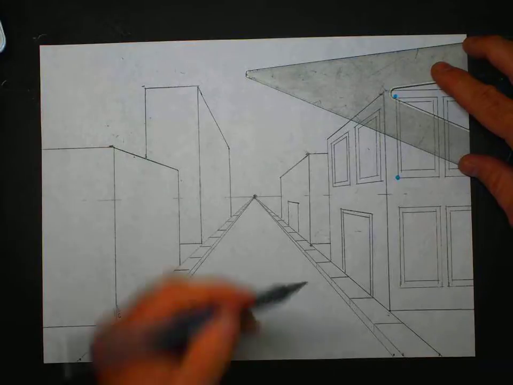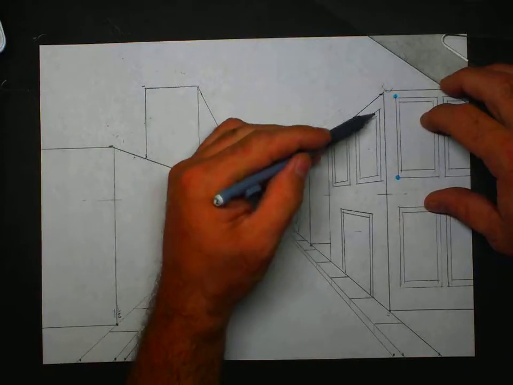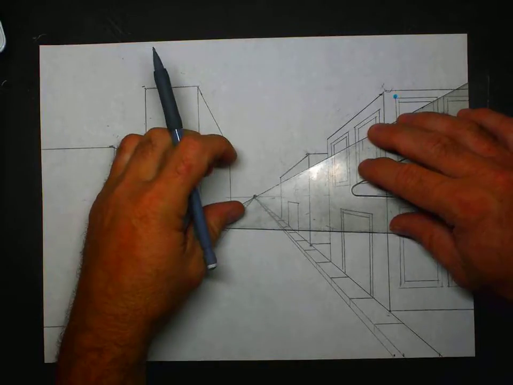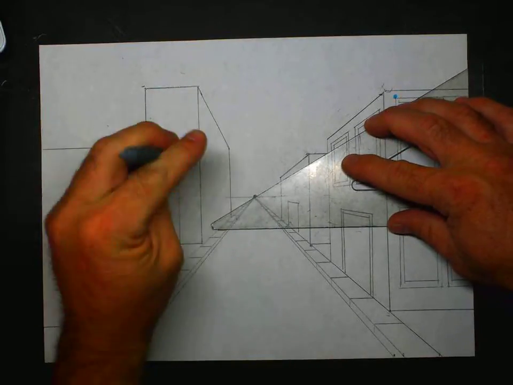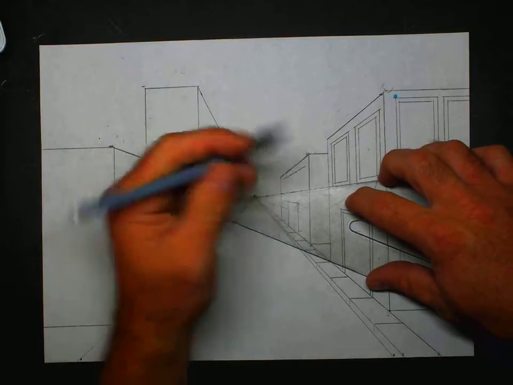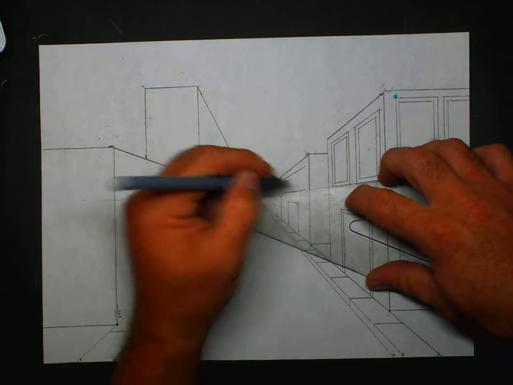I'm going to put a sign up here, so it's just going to be like a window that's not cut up. It's just going to look like one long deal. So the top and the bottom of it are coming from, you guessed it, the vanishing point. This is all above your horizon line.